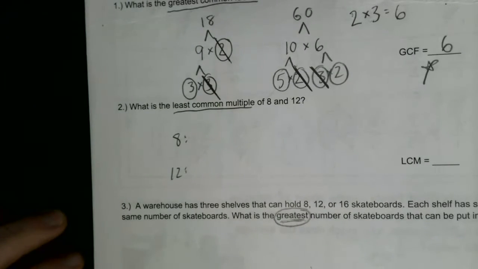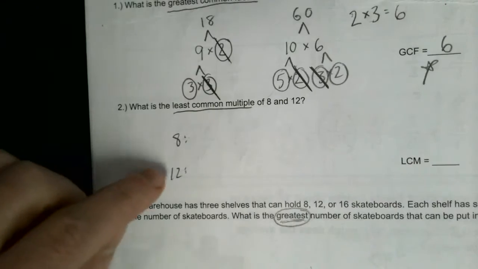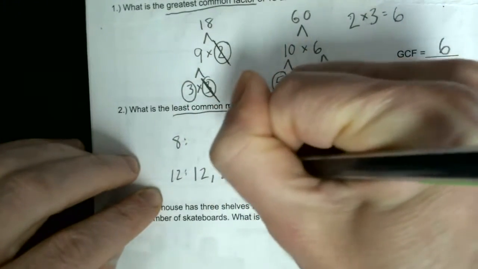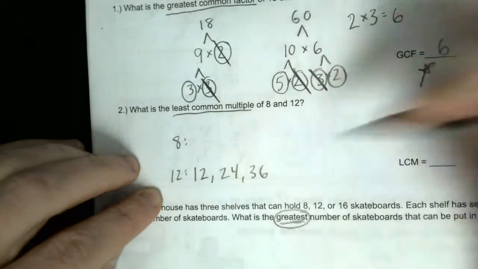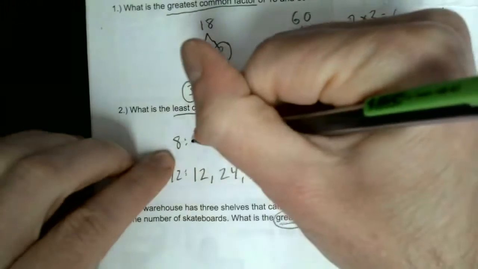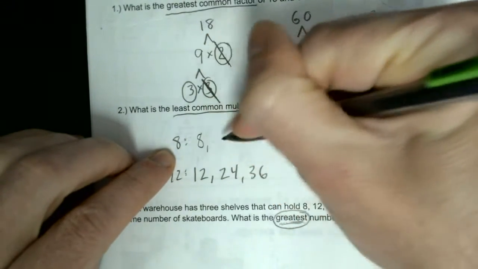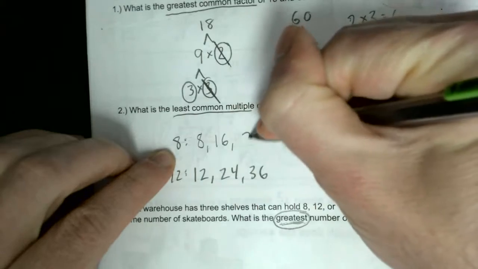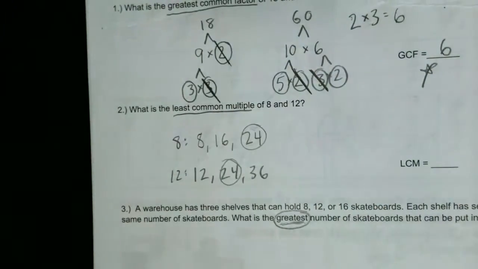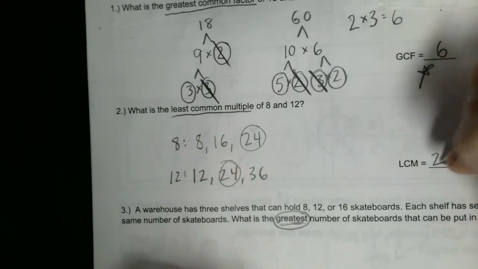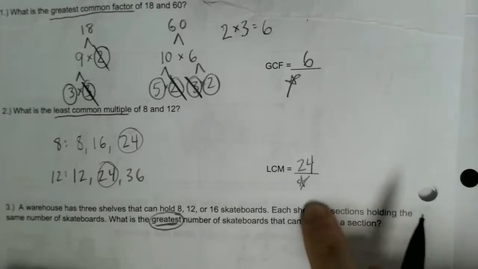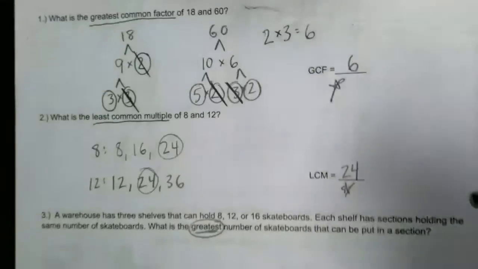All right, let's try this next one here. What is the least common multiple of 8 and 12? This one's pretty straightforward, so we're going to count by 12s. 12, 24. I'm going to keep going, even though I don't have to. 36. One of these numbers should be the least common multiple. We got 8, 16. Make sure you're counting accurately. At 20, oh, there you go, 24. That's the first number they both have in common. That's the least common multiple. 24. Give yourself a tiny star.